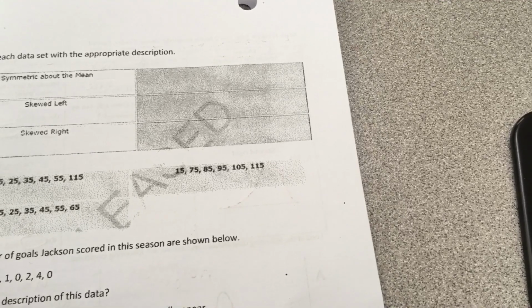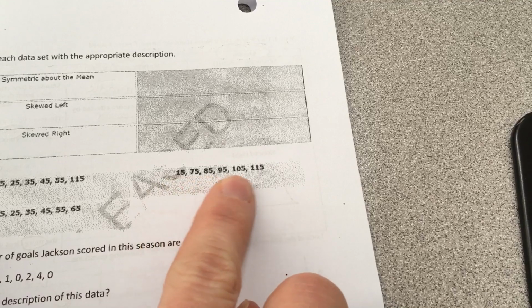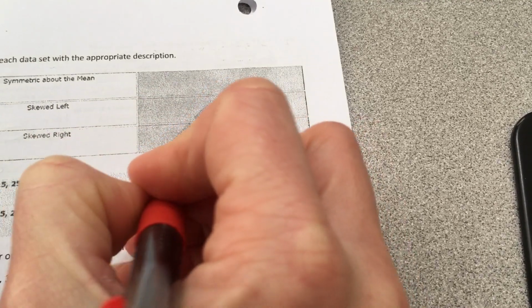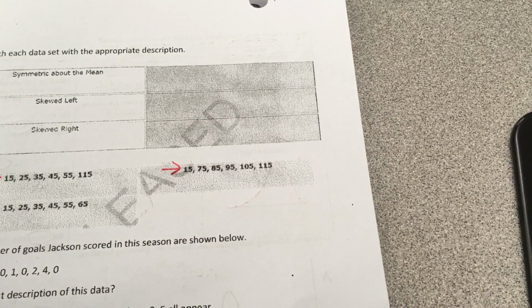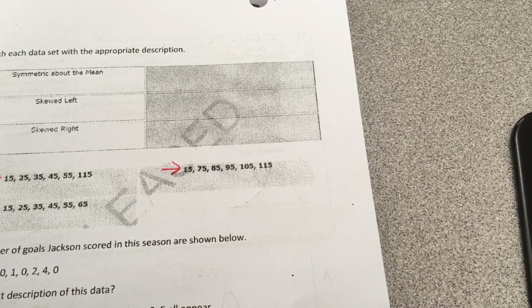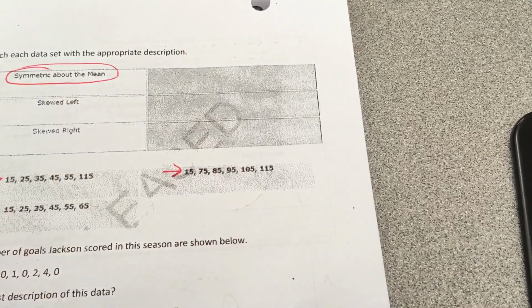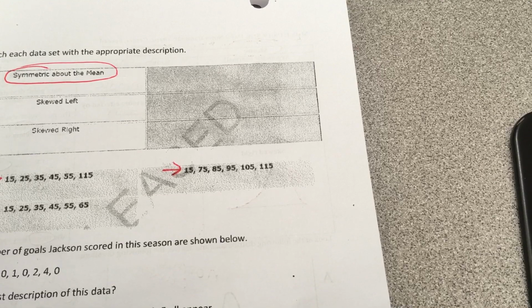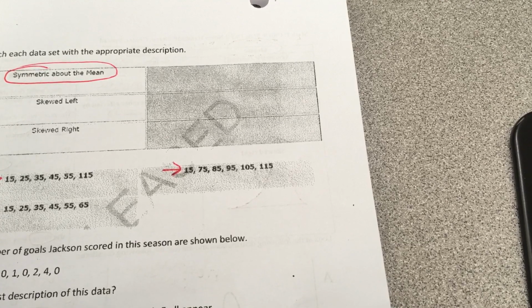Okay. Have they already put the numbers in order for us? Here's your numbers right here. Here are your 3 sets. Are they in order? Yeah, so that's pretty nice. Symmetric means that it's going to be about the same on both sides. So which one is about the same on both sides?